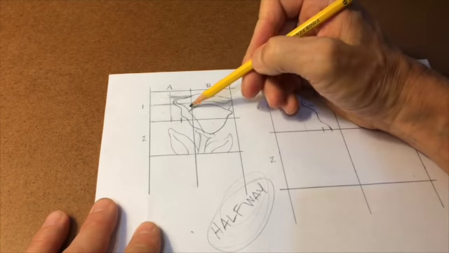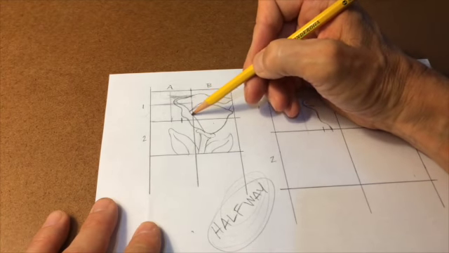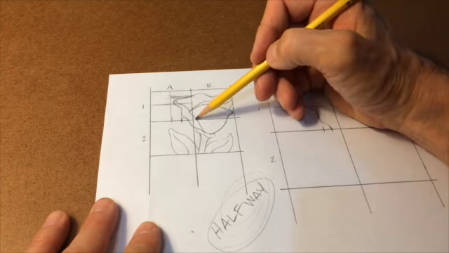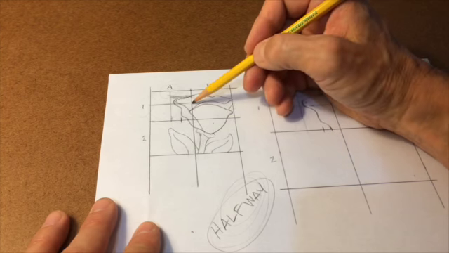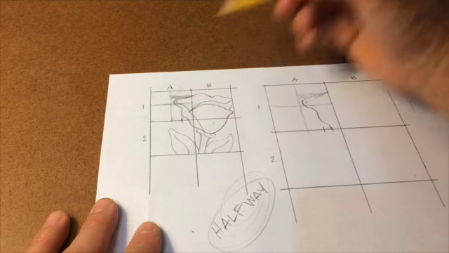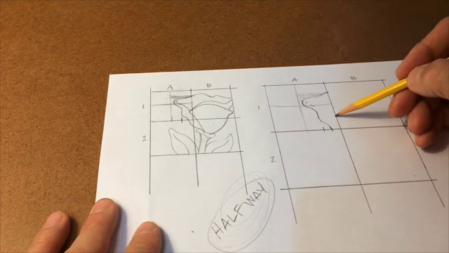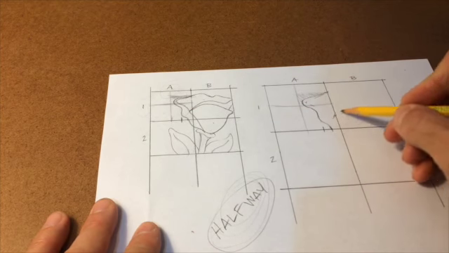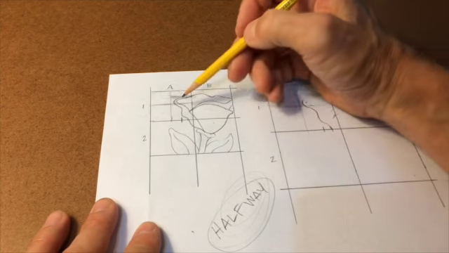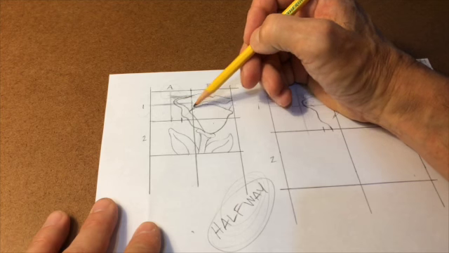And now we have an interesting little spot here. See this little triangle, and almost a matching one right under it. Looks like a little hourglass right here. So I'm going to estimate that's halfway. Here's halfway, and I can see that there's a little angle coming down, so I'm just going to put that mark there for now. I might adjust it later.